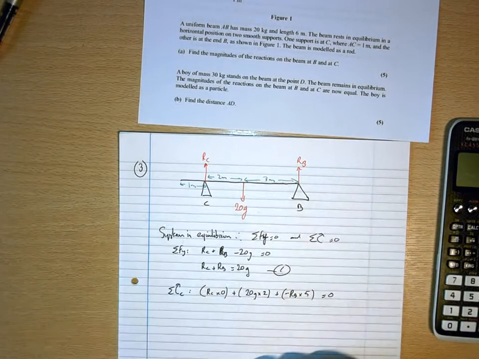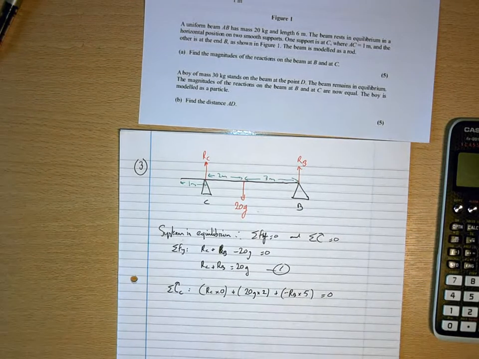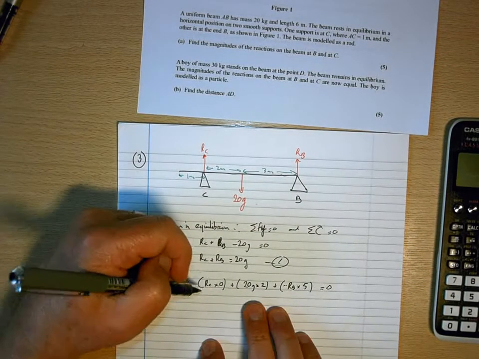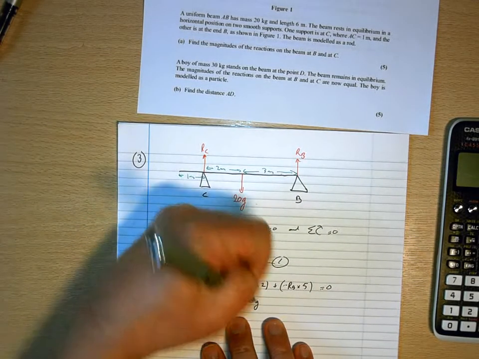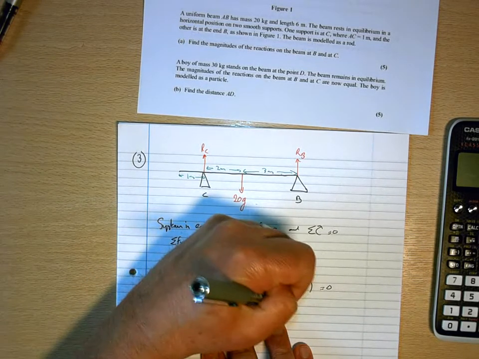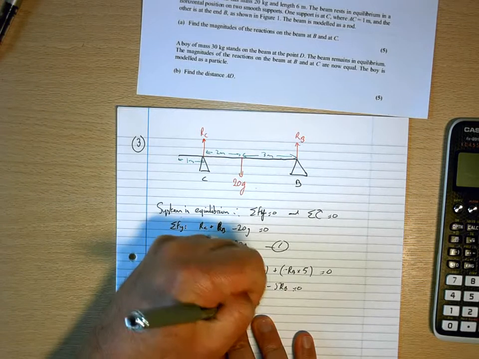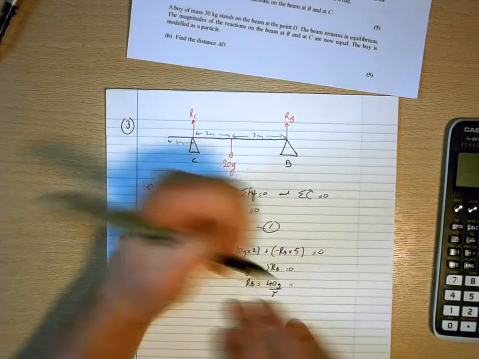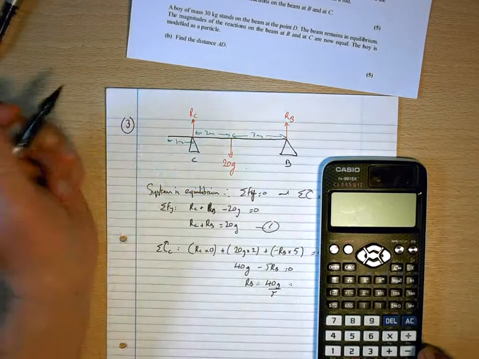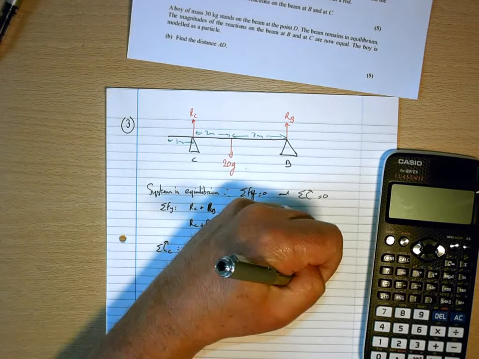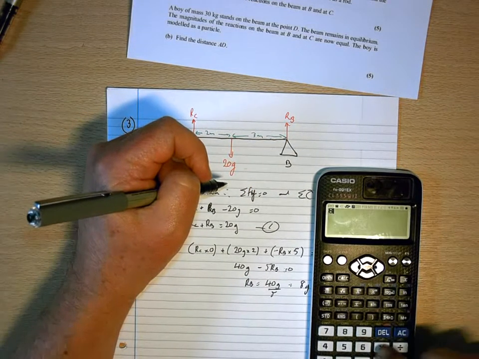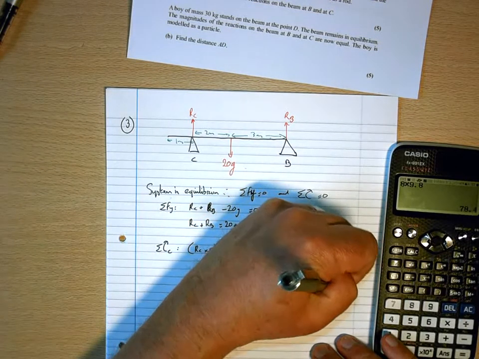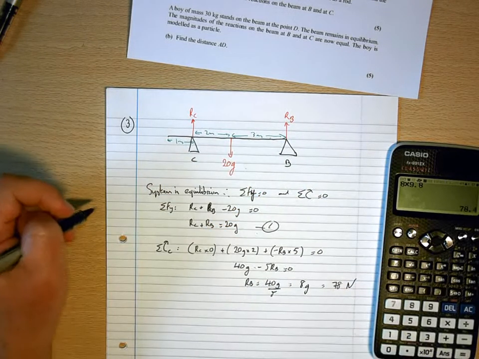I've got 3 forces in my system, I've got 3 aspects to my equation. So this now works out, that's 0, so I've got 40G minus 5RB equals 0. So RB will be 40G over 5. 5 goes into 40 8 times, so that's going to be 8G, or 78 newtons to two significant figures.